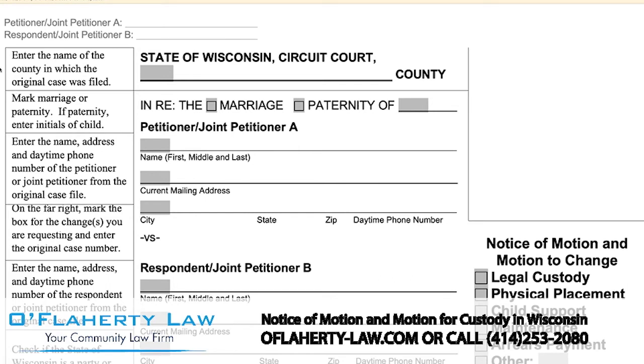So looking at the top of the page, there are instructions running down the left-hand side of the page, but sometimes they're not as complete as they can be, and we want you to be able to fill out your notice of motion and motion to change correctly the first time without having to do an amended motion. So you'll want to put in the name of the county where your original divorce or custody battle was in. It's not necessarily your county of residence for this form. If you can't remember, you can always pull up your case on the Wisconsin Circuit Court Access Program and get the case number and the county it was filed in so that you have the correct information.